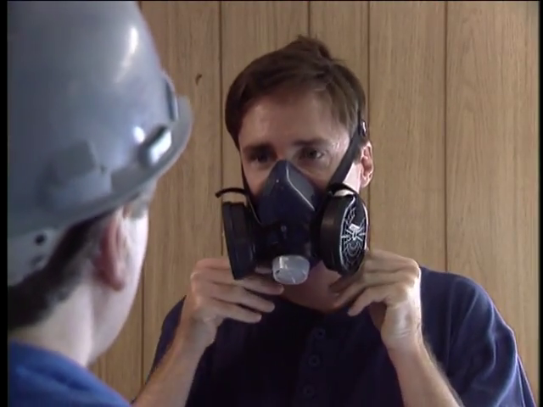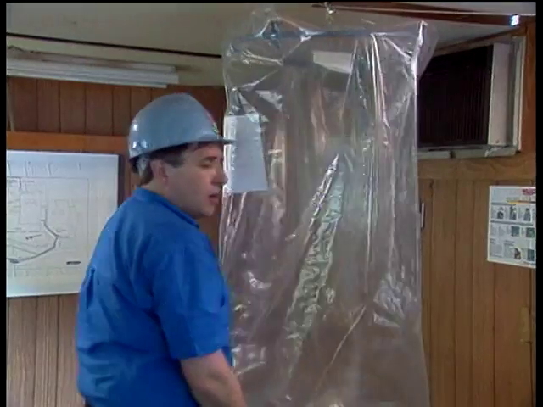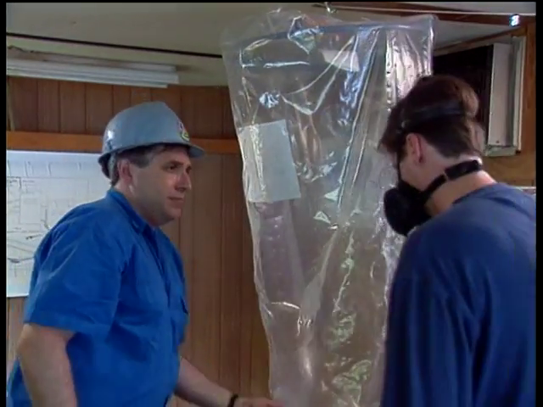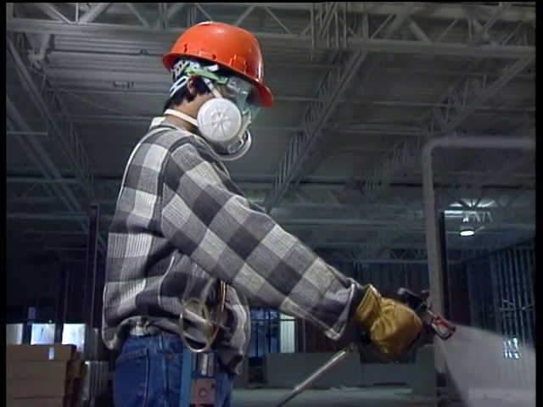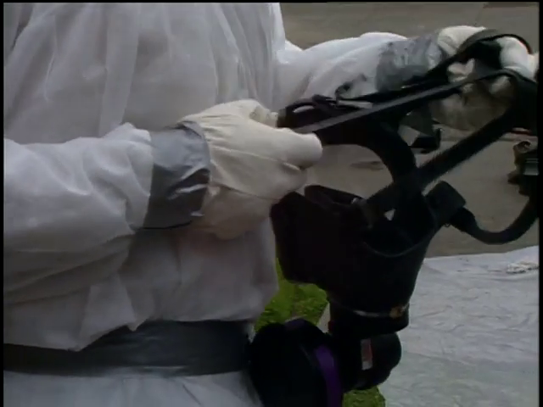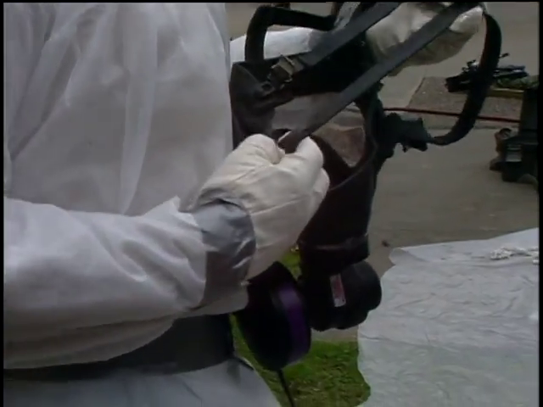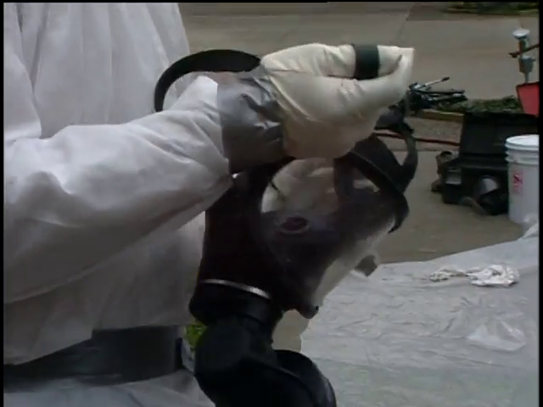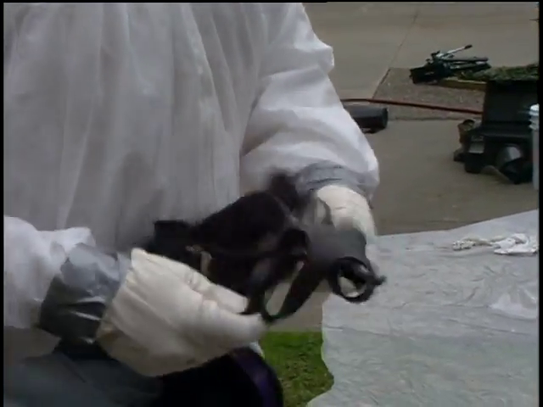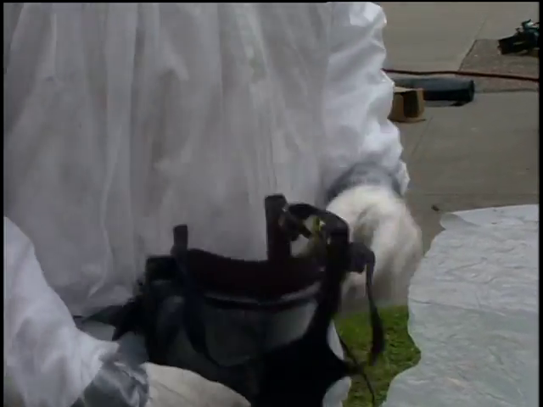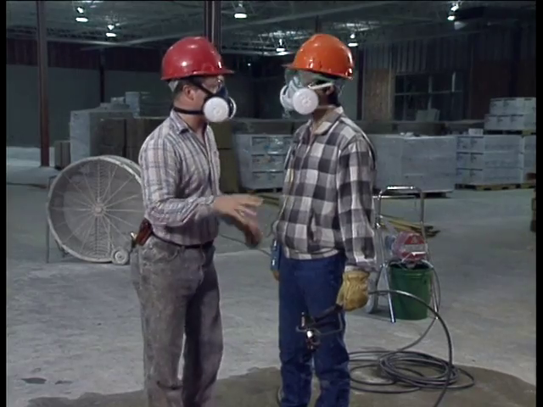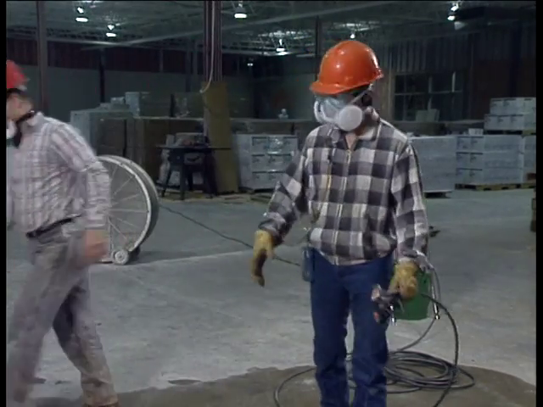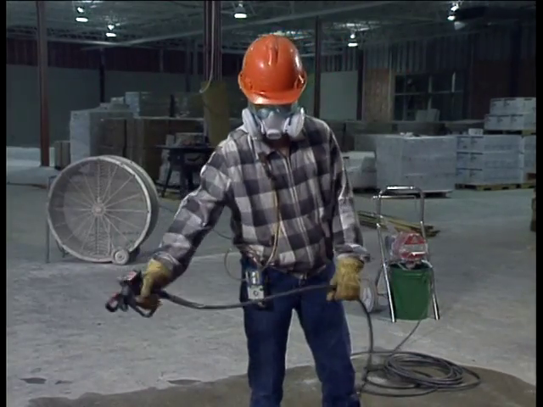Fit test respirators prior to initial use and at least once annually to make sure they seal to your face and that there are no leaks. A proper fit is essential for respirators to be effective. Before each use, make sure all connections are tight, that the respirator is free of damage or defects, and that it seals correctly on your face. Test every time you put on a respirator and throughout the shift to make sure you are being properly protected.